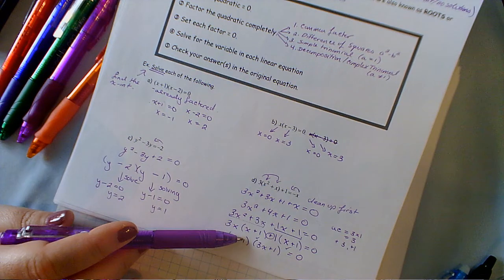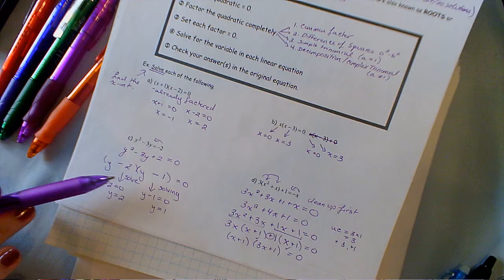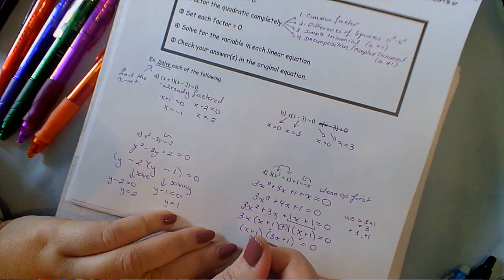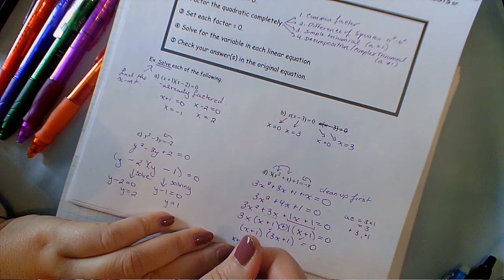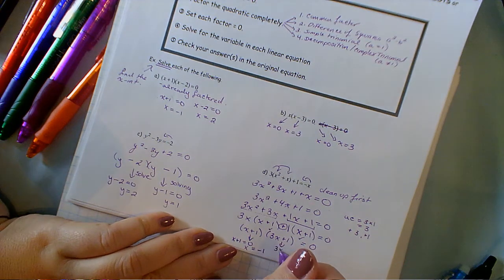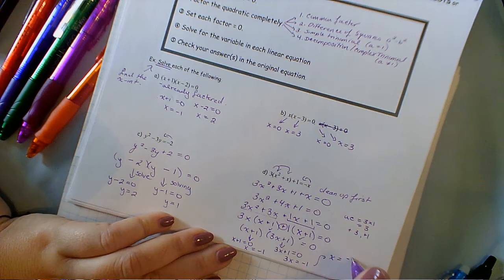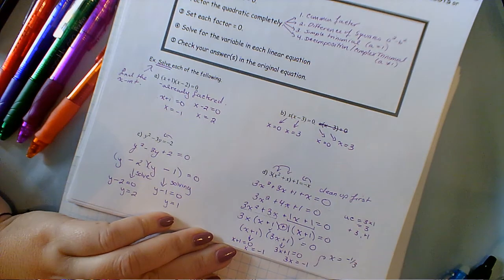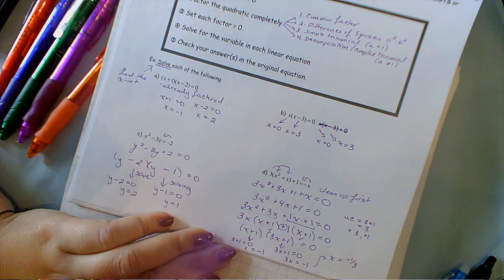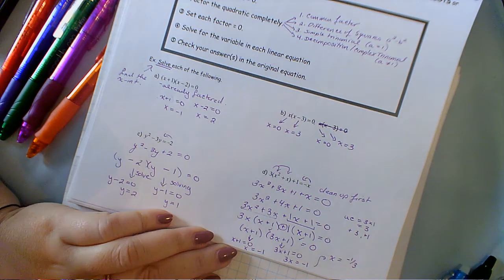So now I'm at this point where I get to solve from each bracket. X plus 1 equals 0. X equals negative 1. 3x plus 1 equals 0. 3x equals negative 1. X equals negative 1 over 3, right? Divide both sides by 3. And there we go. So this guy crosses at negative 1 on the x-axis, and he crosses at negative 0.333333, right? Negative a third on the x-axis.